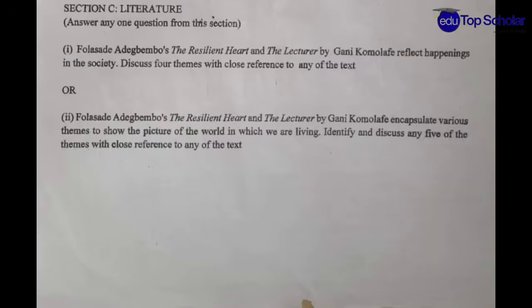Folashade Adegbembo's The Resilient Heart reflects happenings in the society. Discuss 4 themes with close reference to any of the texts. This session we used 2 different texts, that is The Resilient Heart and The Lecturer by Gani Komolafe. But this time around it is only The Resilient Heart. So the question is now saying that you should discuss 4 themes with close reference to The Resilient Heart.